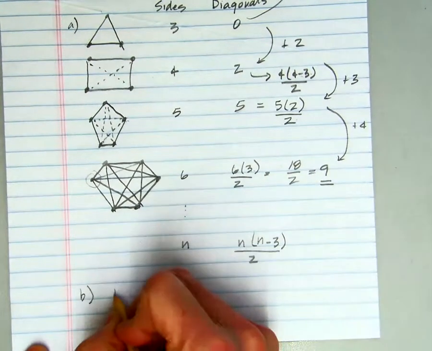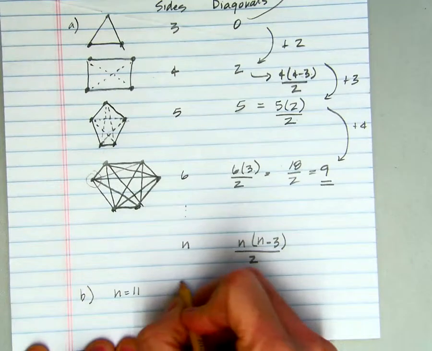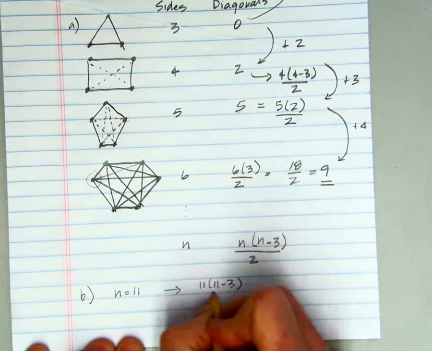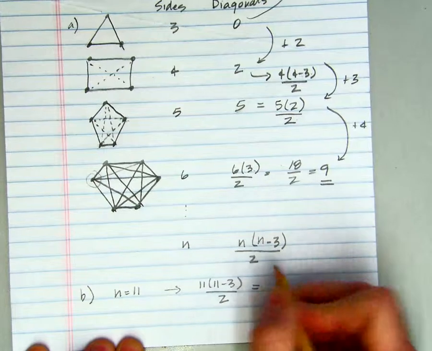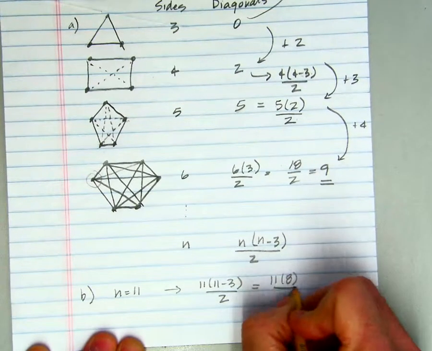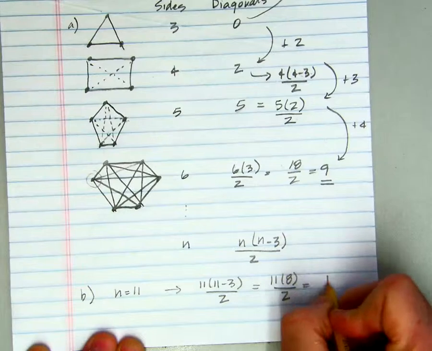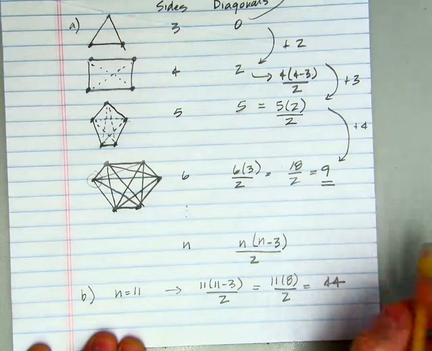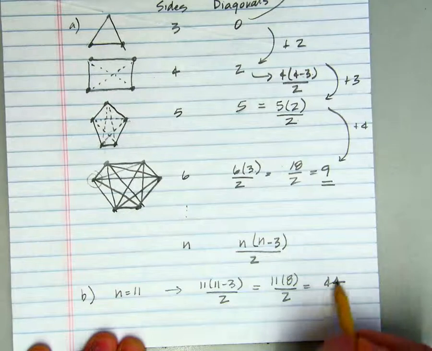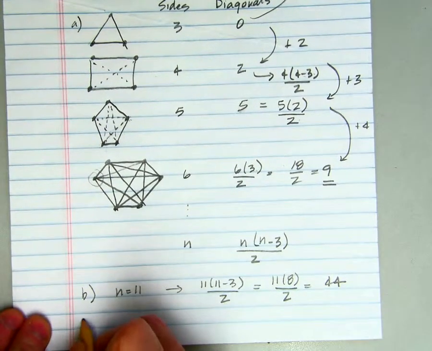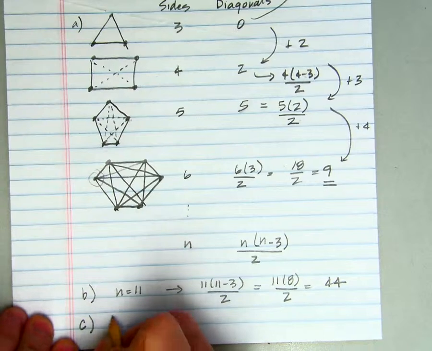Next is the 11-gon. So n here is equal to 11. So we would have 11 times (11 minus 3) divided by 2, which is equal to 11 times 8 divided by 2, which is equal to 44. And of course, we could certainly draw this up, but it would be a nightmare to count all 44 diagonals. And then the last one is an 18-gon.